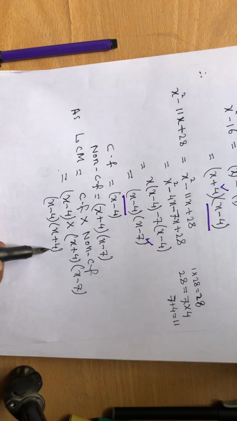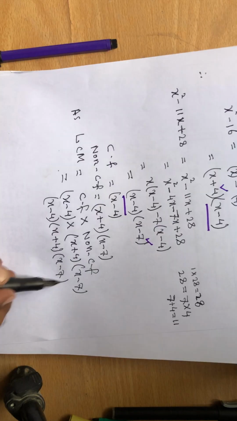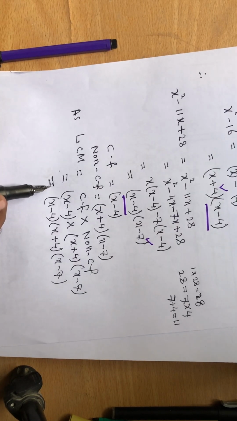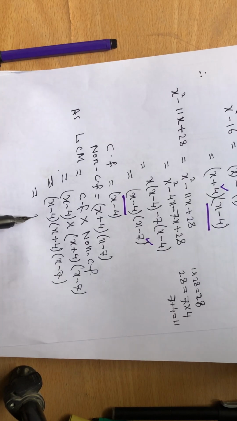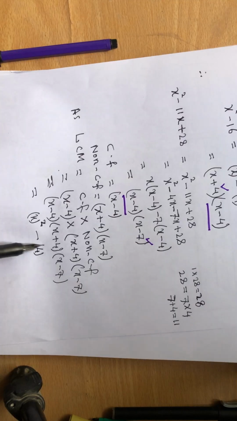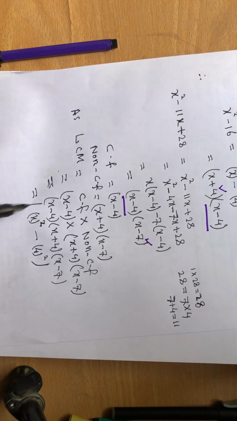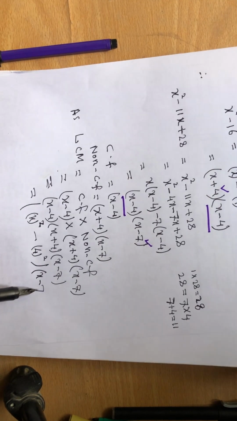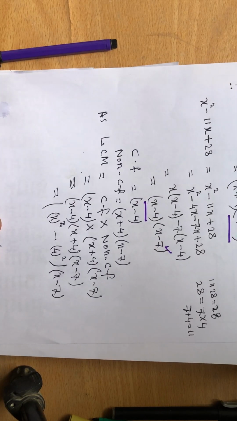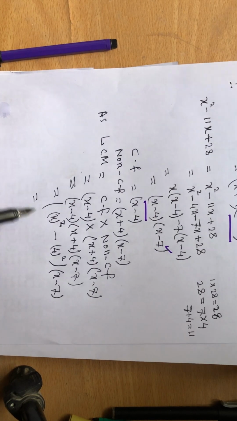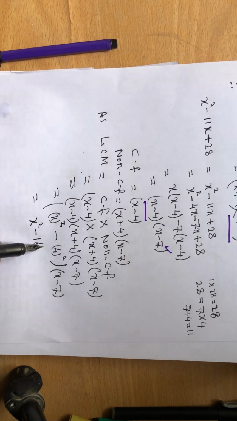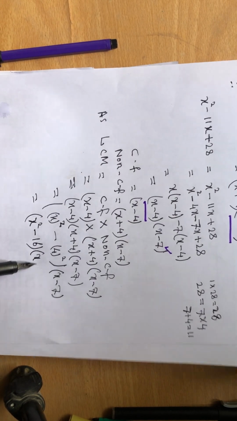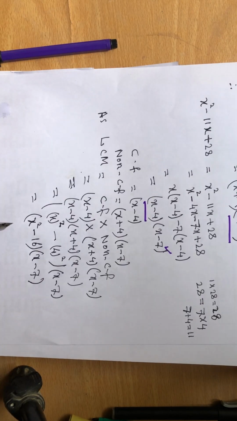After writing x plus 4 and x minus 4, it looks like a minus b, a plus b. This is a formula that can be written as a square minus b square. So x is our a here, we can write x square, and 4 is our b, minus 4 square, and x minus 7. After that, it comes x square minus 4 square, and 4 square, we already know, is 16, and x minus 7. So this question is also over.